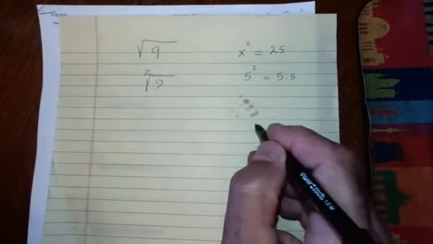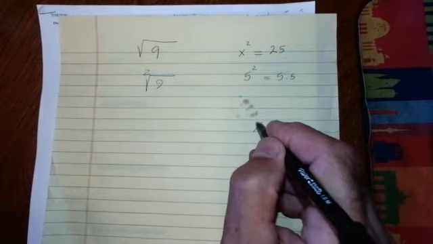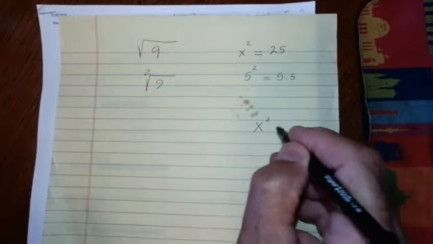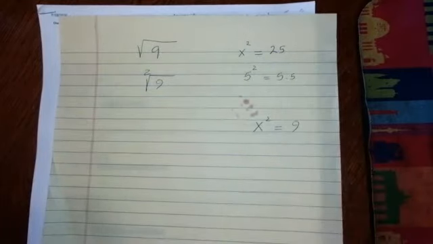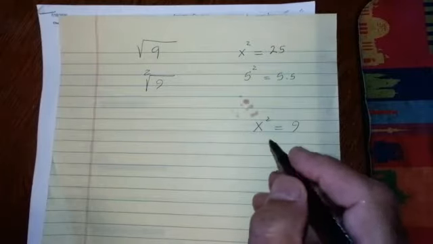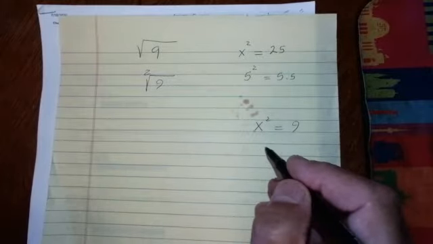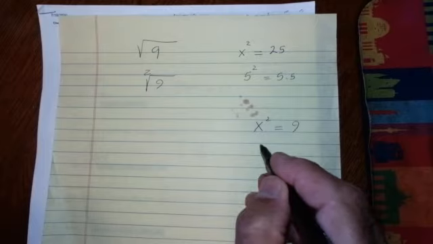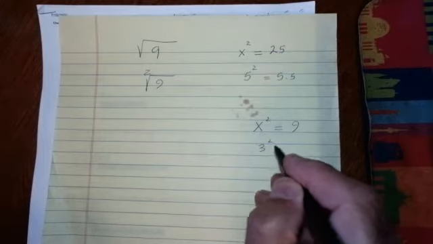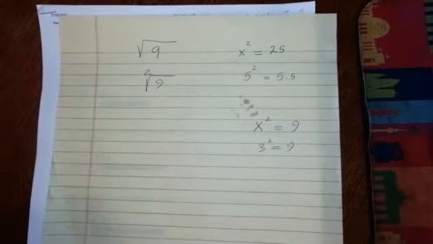Or if you have x to the power of 2 equal to 9, what number to the power of 2 is 9? Of course, there's always plus or minus, but here we just talk about the plus. It's 3, because 3 to the power of 2 is 9.